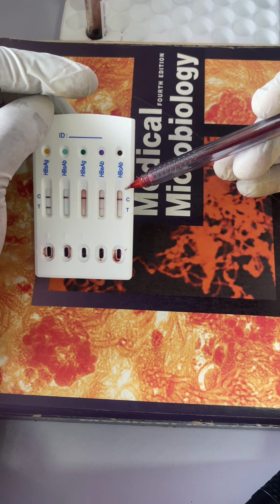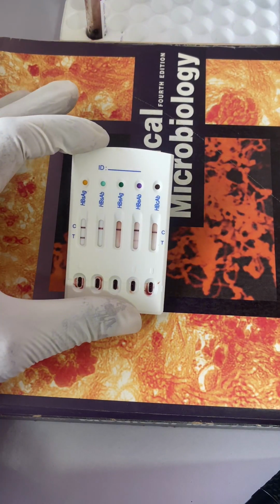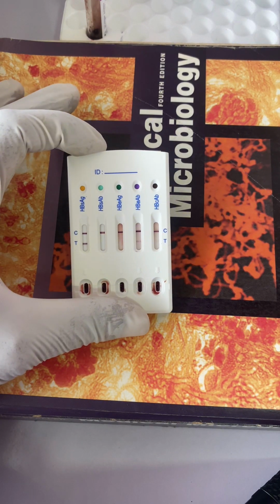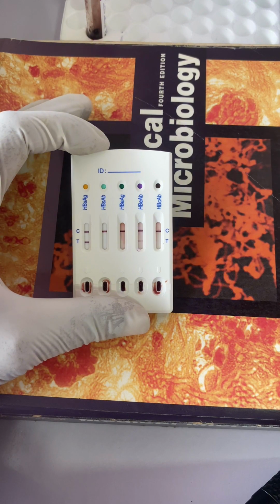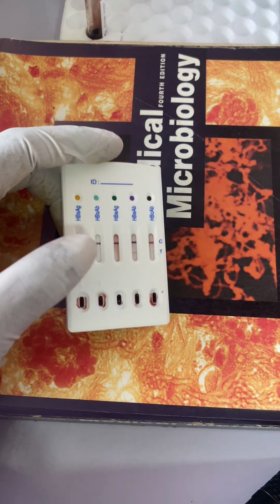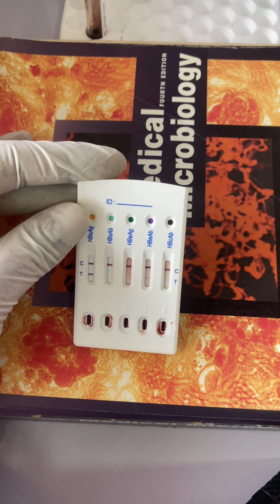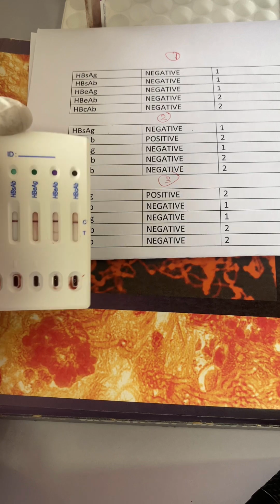So this is somebody who has recently been exposed to the hepatitis B virus. Or it could also mean that the person has recently been immunized. So this is the result we had for number 3, if you can remember.